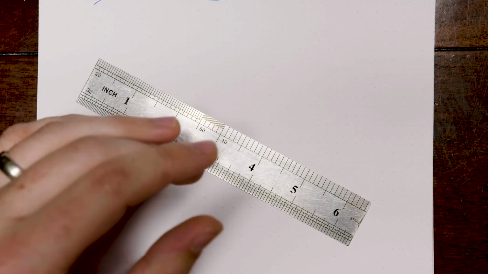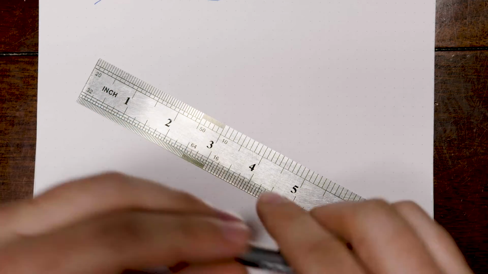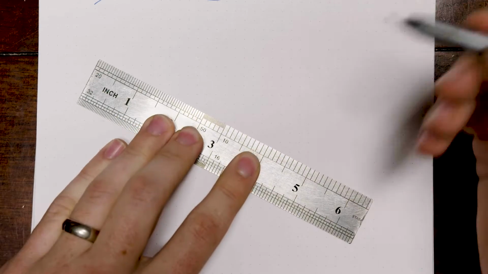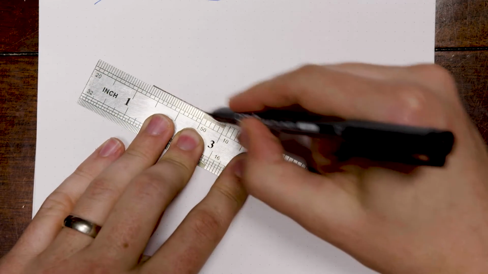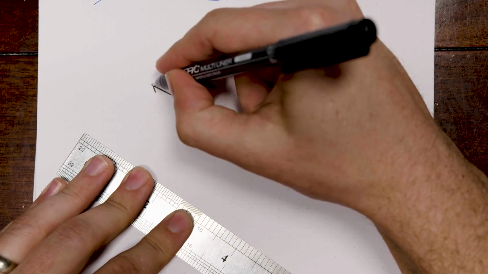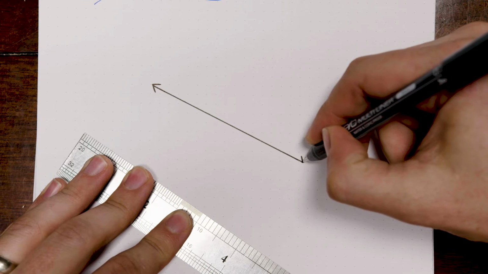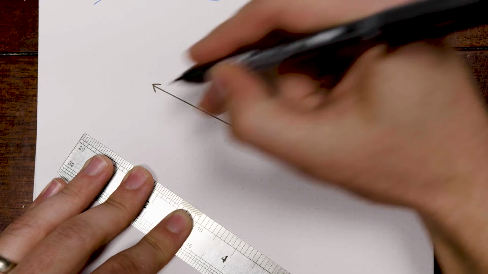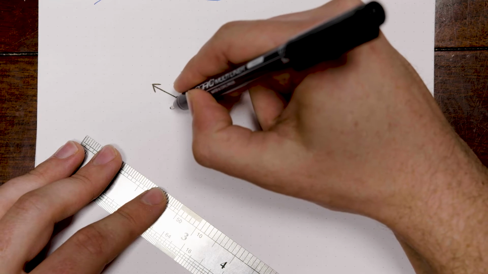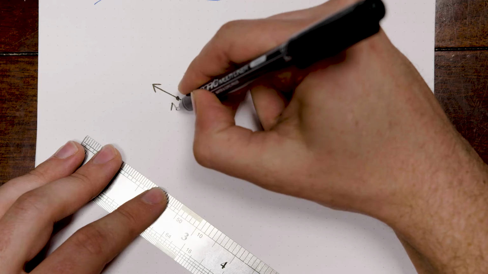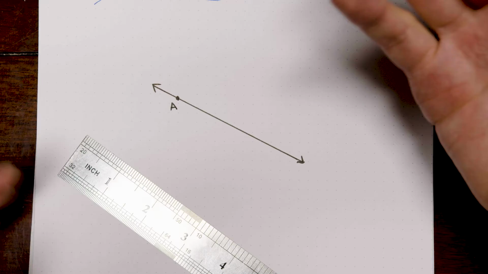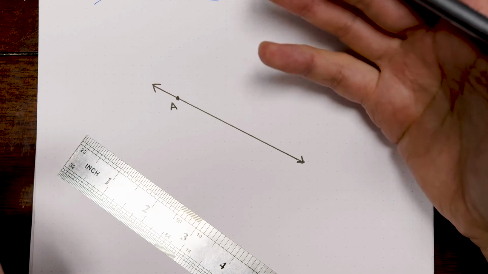Okay, so the first thing I'm going to do is draw a straight line with my straight edge. So that's easy peasy, right? There it is. Now, on this line, I'm going to draw a point and I'm going to label this as A. The only real reason I'm labeling these points is the same reason we always label points, and that's so that we can talk about them and make it clear what's happening.